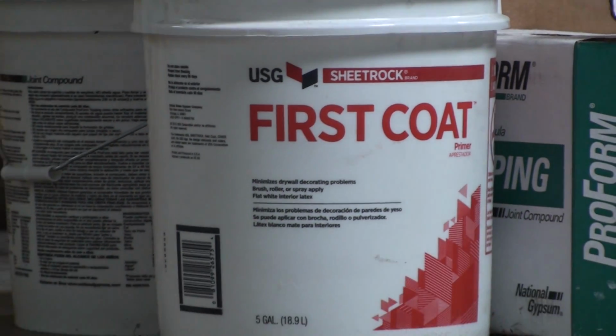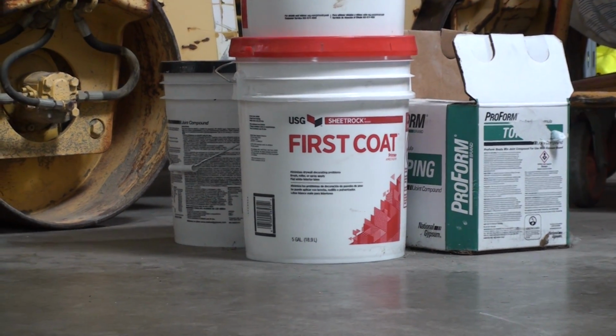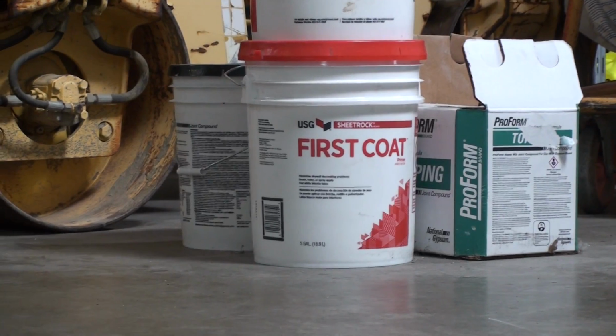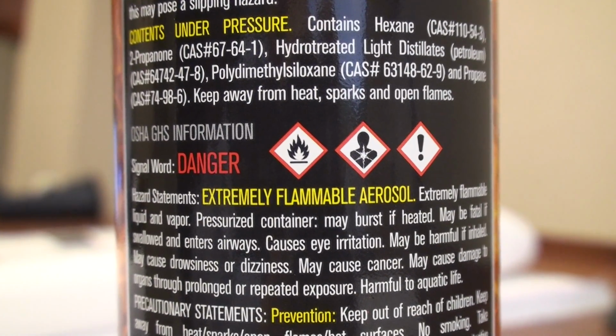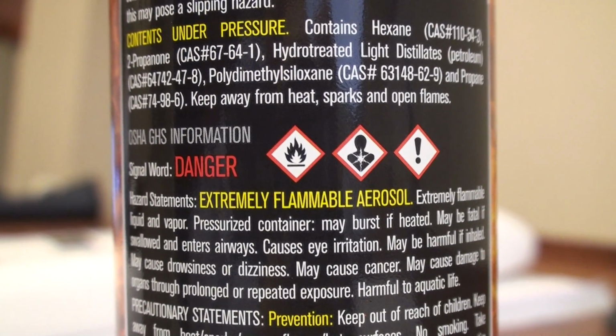Every product brought to a construction site must be labeled for identification. The label must describe the hazards associated with the product, how to protect yourself against those hazards, and a course of action to be taken when exposed to the harmful ingredients.